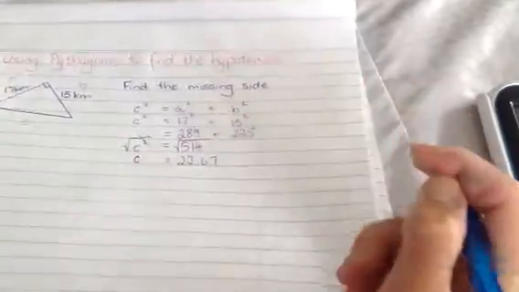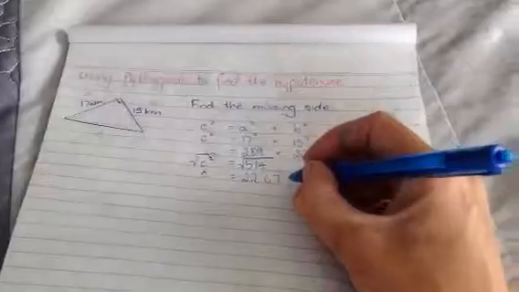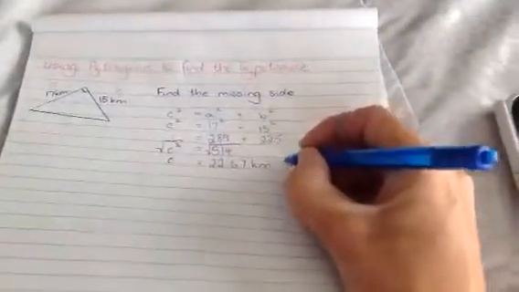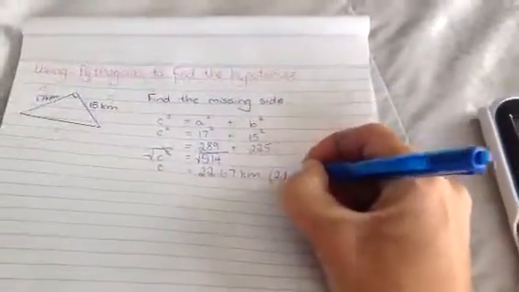So 22.67, and the last bit is just to look at my units. In my original question it was kilometres, and then I just write what my rounding was to 2 decimal places. And that's it.